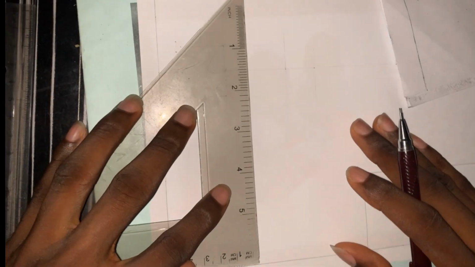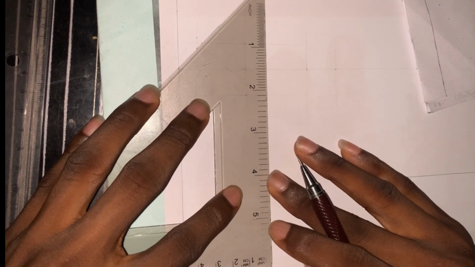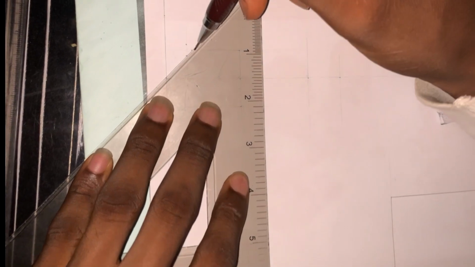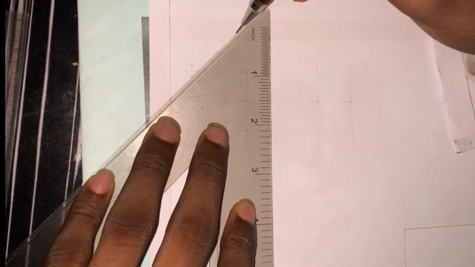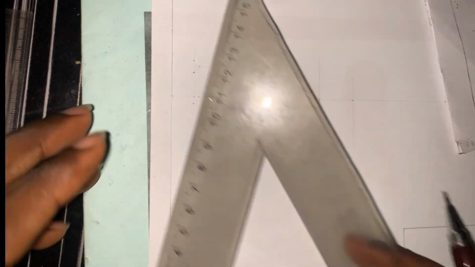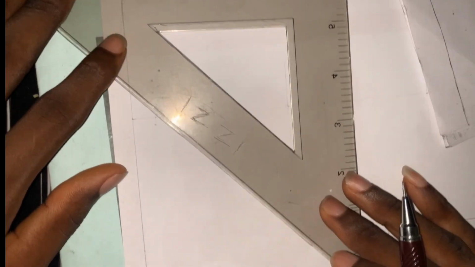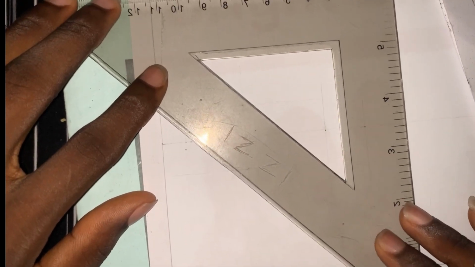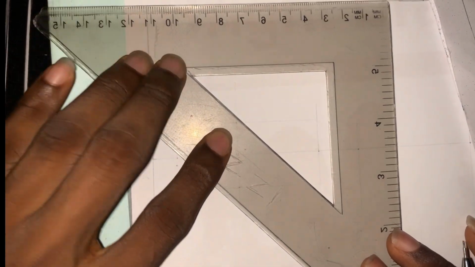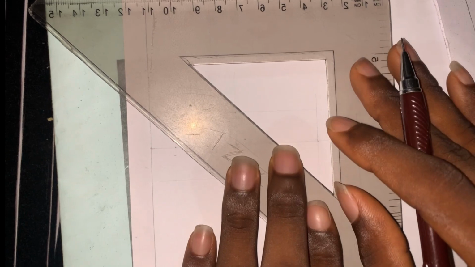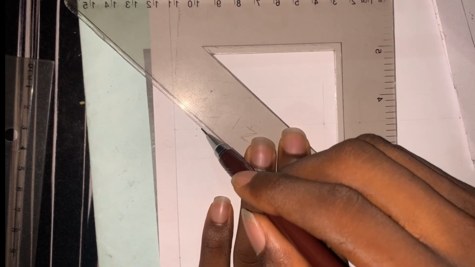So if it's flushing, then you can draw with a faint line also. Then you also come and do the same thing to the down one. Make sure it's flushing with your borderline, which makes it straight. Then you also project.